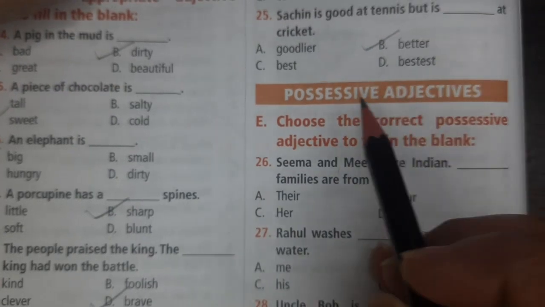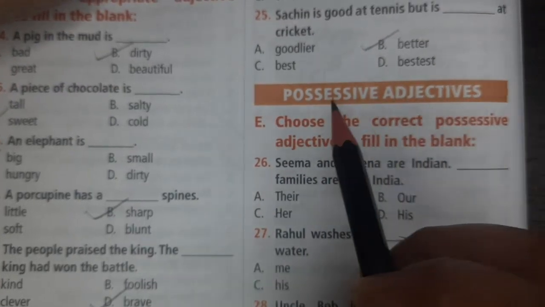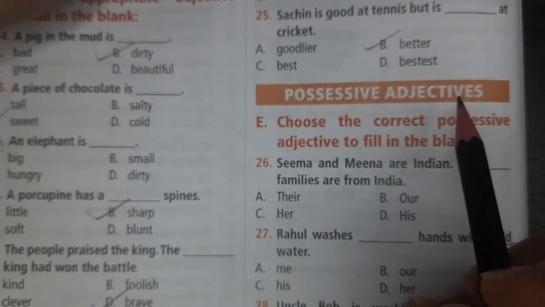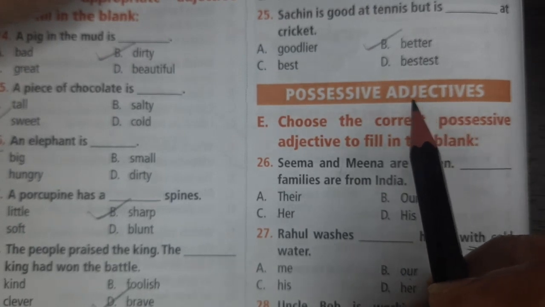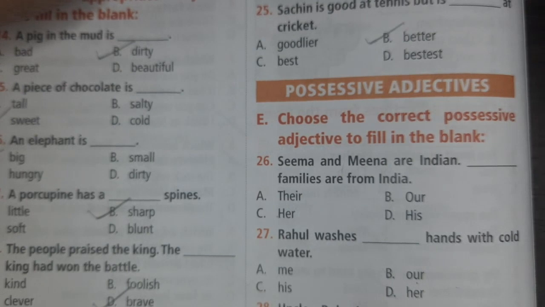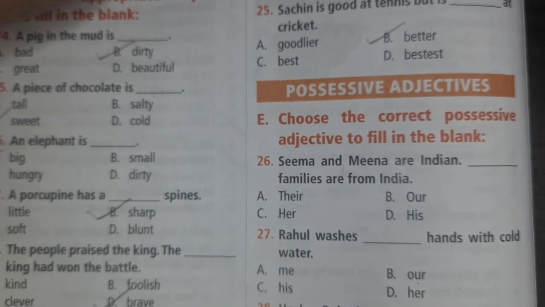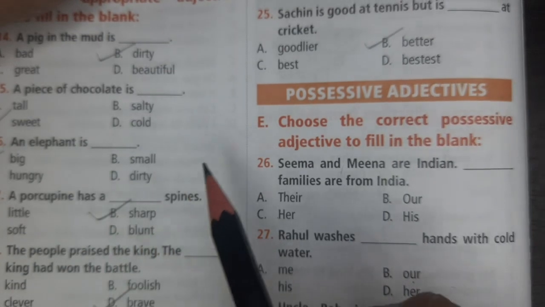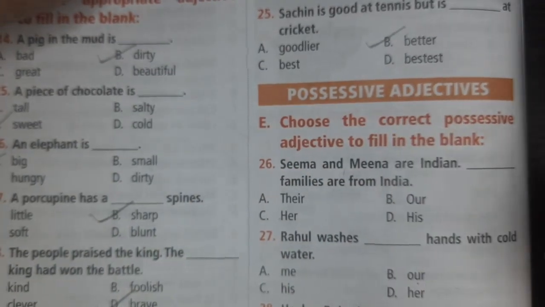Moving to the next section, possessive adjectives. So what are possessive adjectives? It actually helps us identify who has the ownership or possession. Okay, so a particular thing is belonging to whom, right?